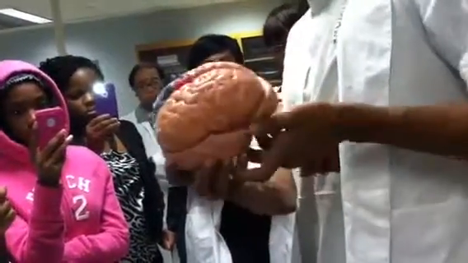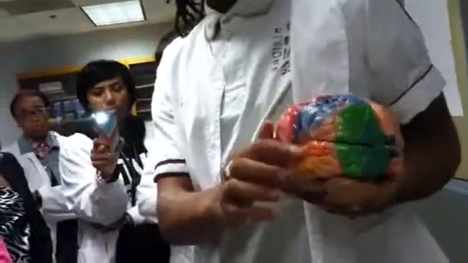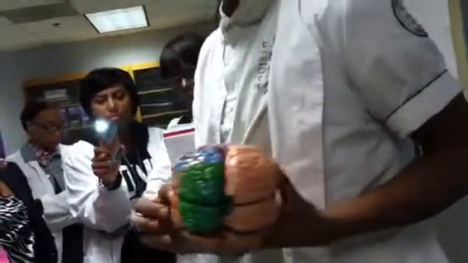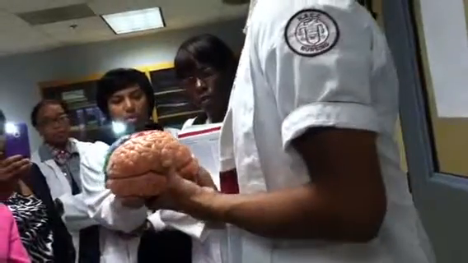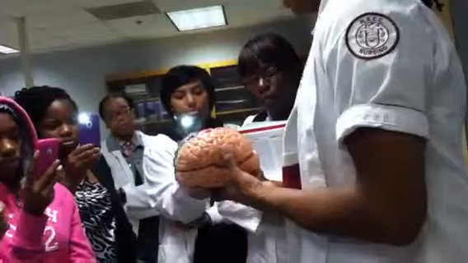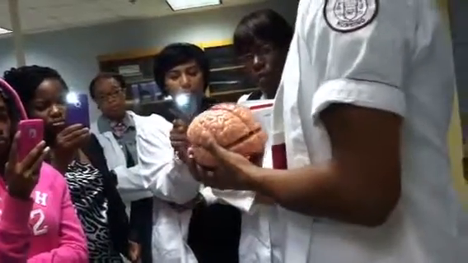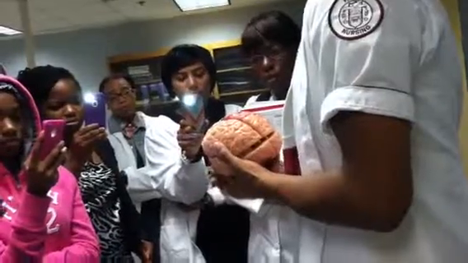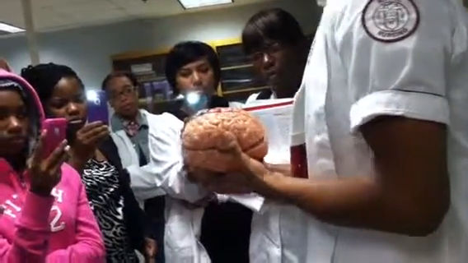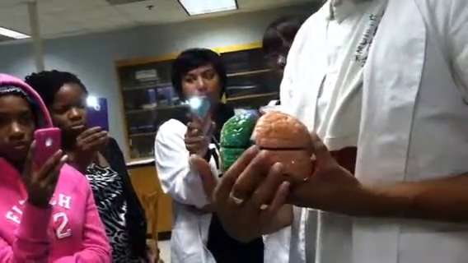Now, let's start here. On your temporal lobe, this is your primary auditory area. All right? All of your functions for hearing. Your primary auditory area is this right here. In the back, this is your primary visual area. All right? You all got that? Primary visual. This is your primary visual area in your occipital lobes.